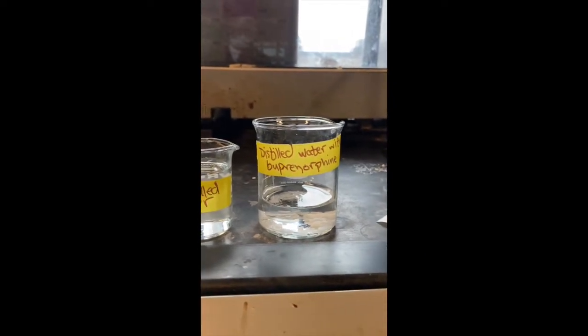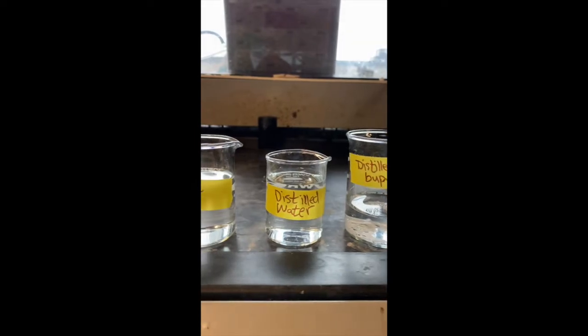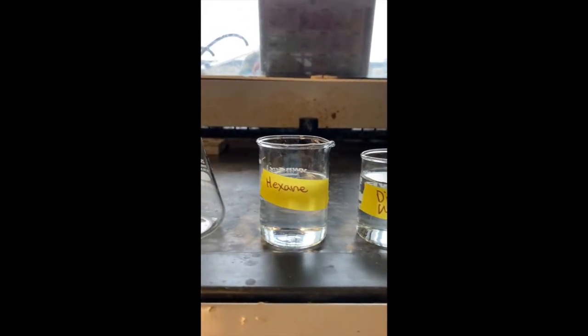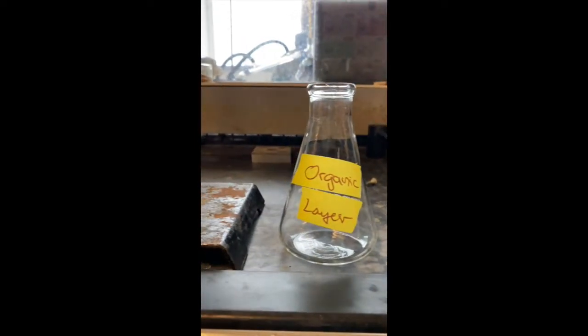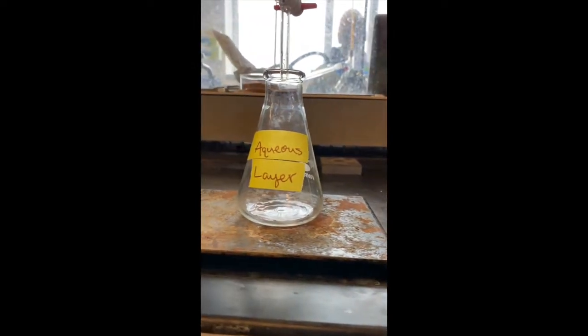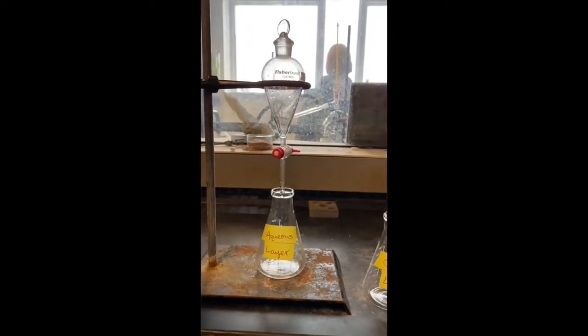To start, as you can see here, I have labeled all of my beakers and flasks. This is an extremely important step that helps ensure nothing is mixed up or contaminated with another substance. You want to always make sure that you do this.